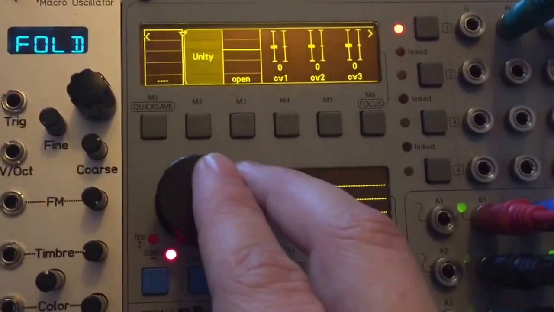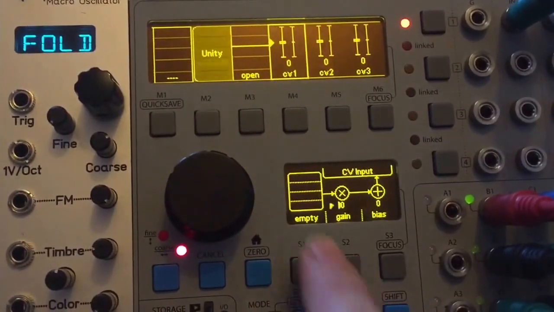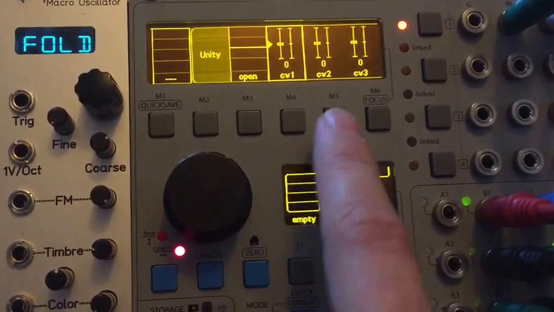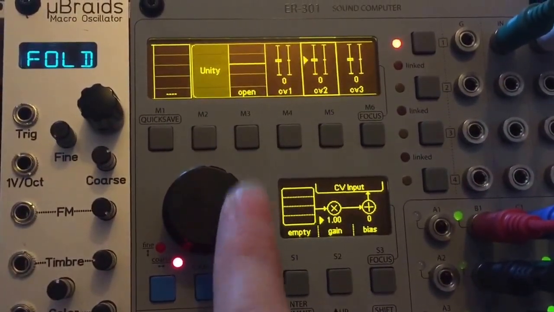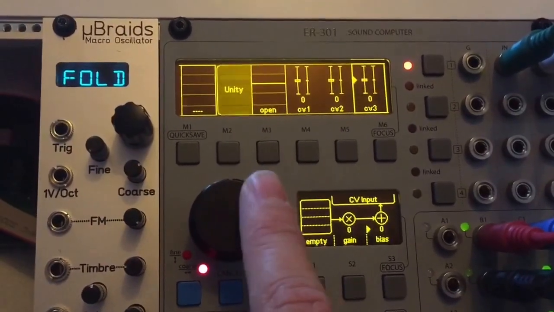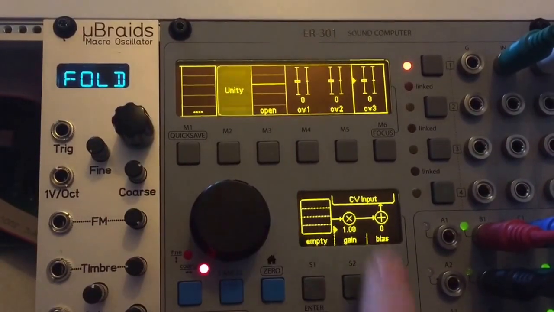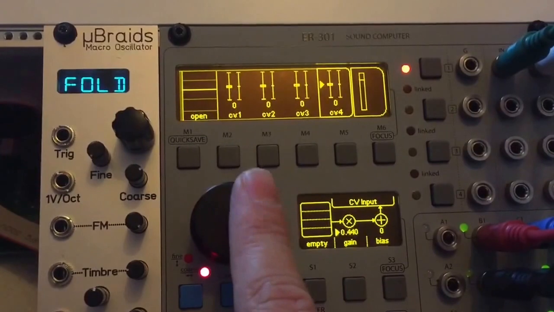So if we save this, and actually, you know what? Let me just tweak this a little further just to save some setup. I'm going to set the gain to 1 on each of these. Oops. What am I doing? There we go. 1. And let's just scroll over. Last one.